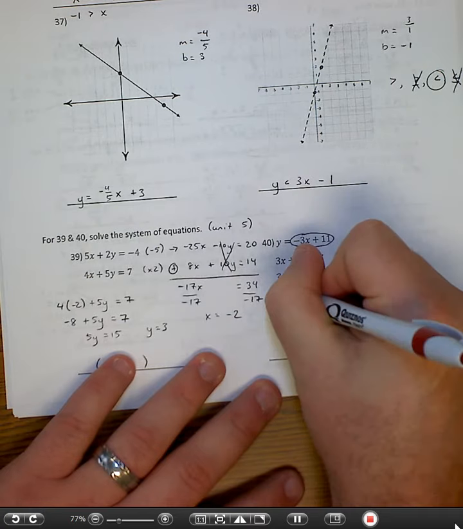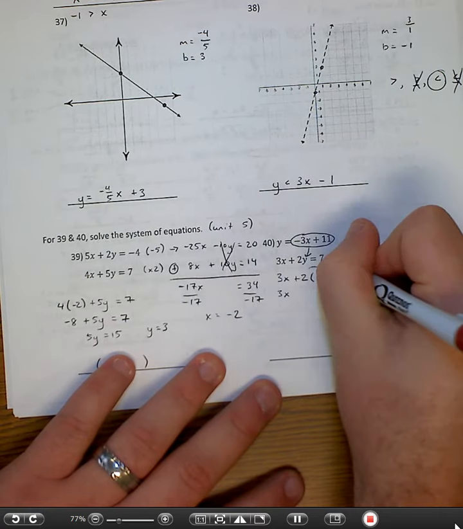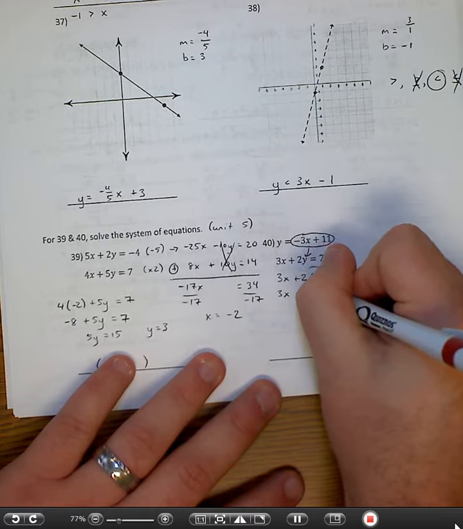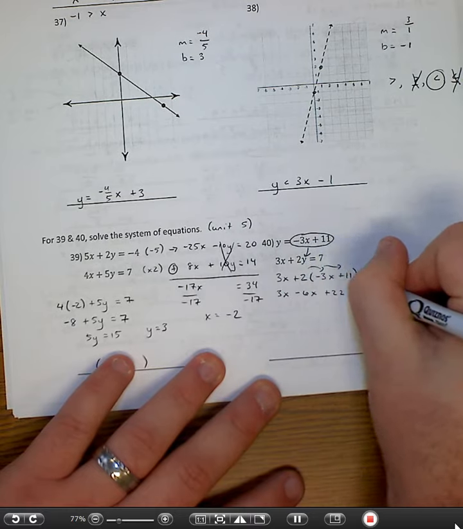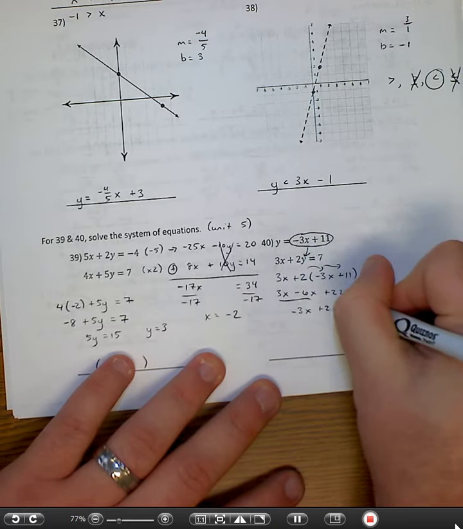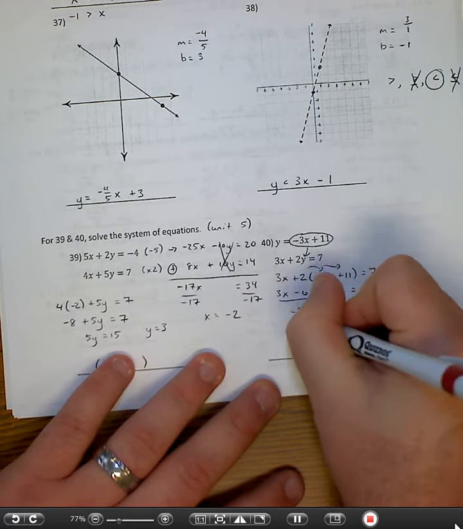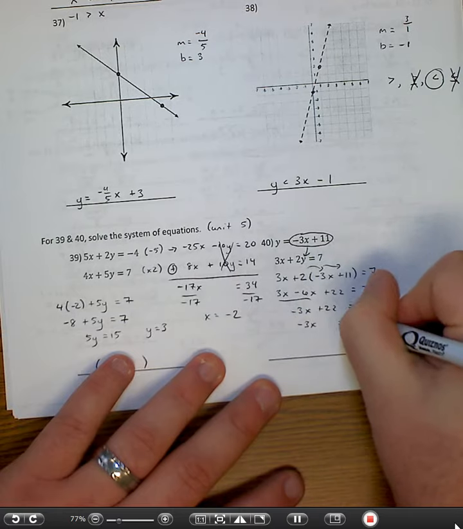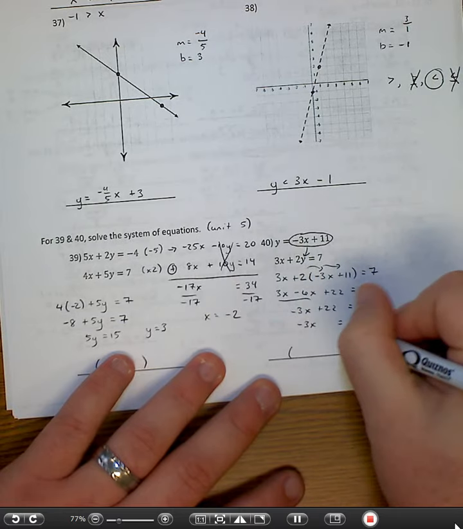So 3x, distribute the 2, I'm going to get negative 6x plus 22 equals 7. 3x minus 6x is negative 3x plus 22 equals 7. Subtract 22, I get negative 3x equals negative 15, and I get x equals positive 5.